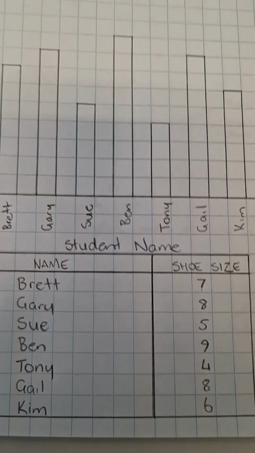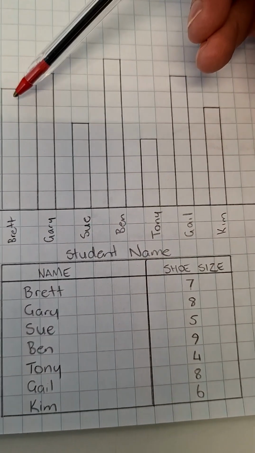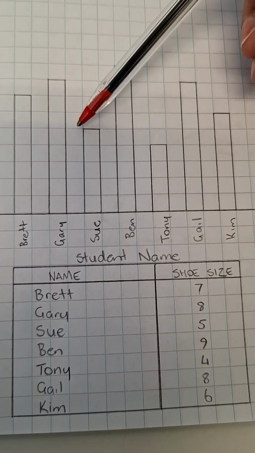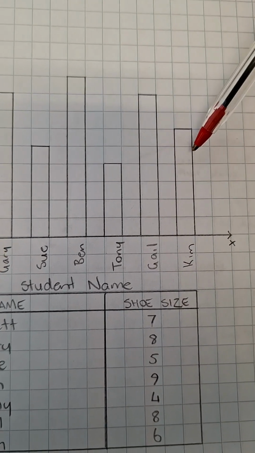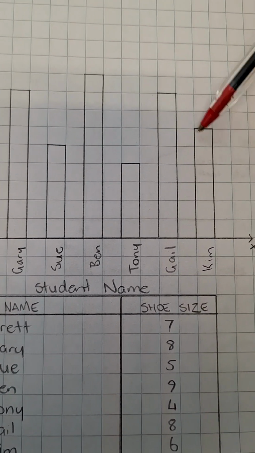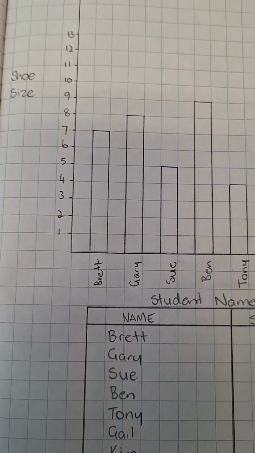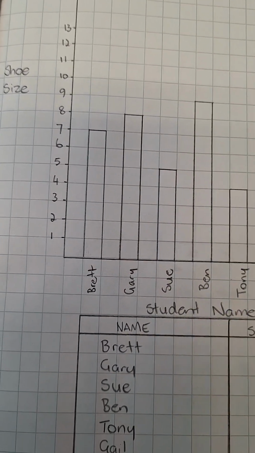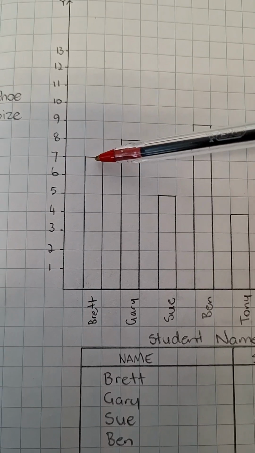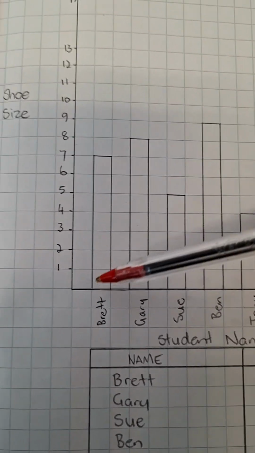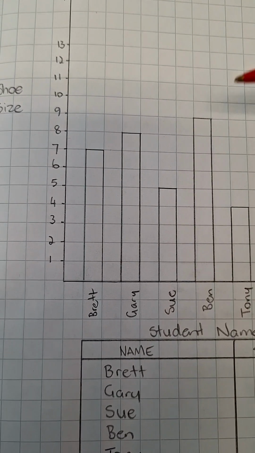column. Now, what I like to see here is I like to see a space between the y-axis and the first column, and then a space between each column. I think for basic primary school use, this is a really good approach because it clearly marks out each column separately, so there's no confusion. So what we're representing here is Brett. Brett has a shoe size of 7, so we're drawing a column up to the 7 point on our y-axis. Now you can see this has been ruled neatly at the top, ruled neatly down both sides.